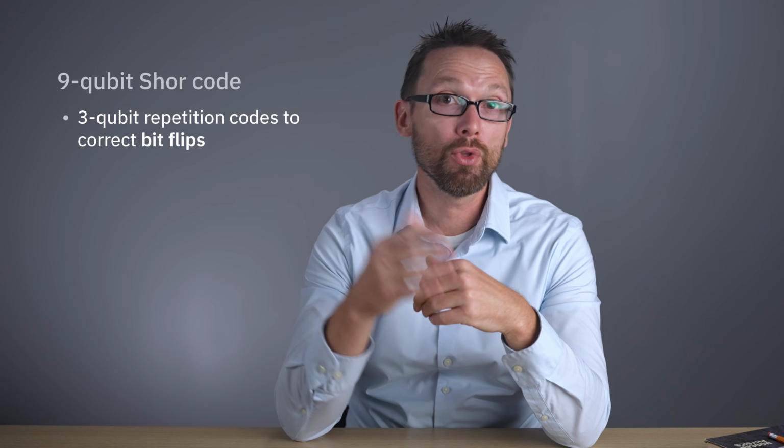Early attempts at quantum error correcting codes include one created by Peter Shor in 1995, now commonly called the 9-qubit Shor code. Exactly how that code works is complicated, but at a high level, Shor's 9-qubit code first uses 3-qubit repetition codes similar to a classical one to protect against bit flips. Then it combines 3 copies of this repetition code in a way that also protects against phase flips.